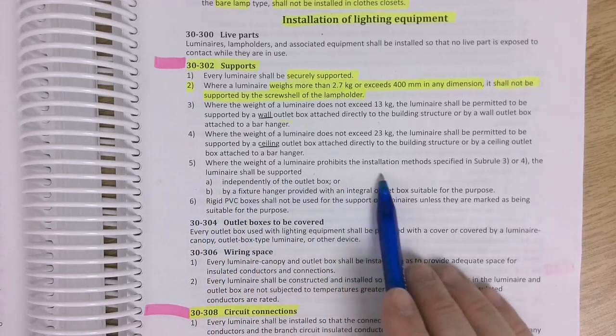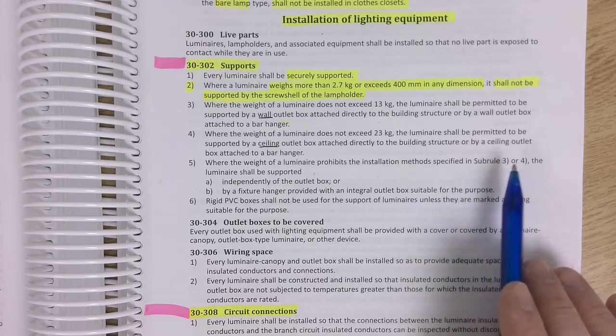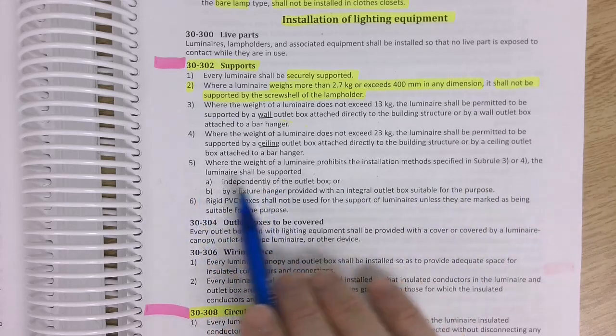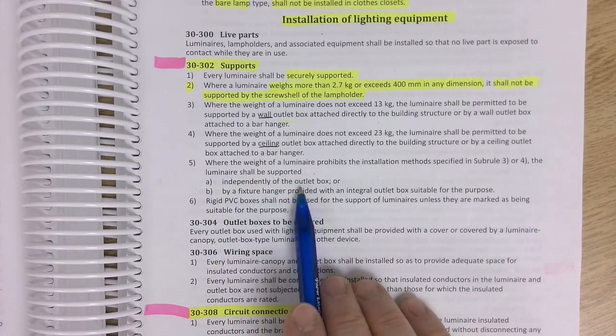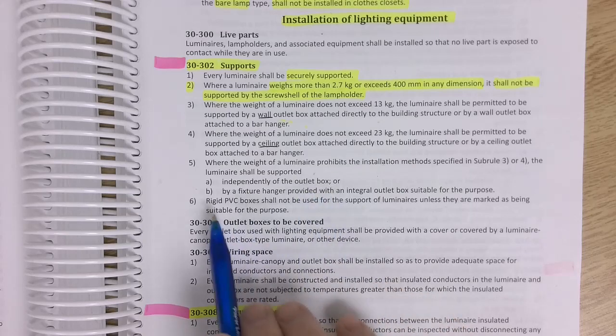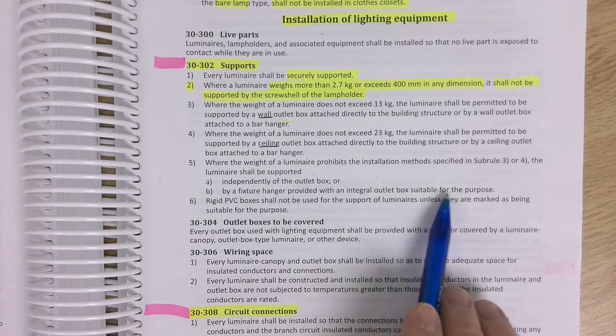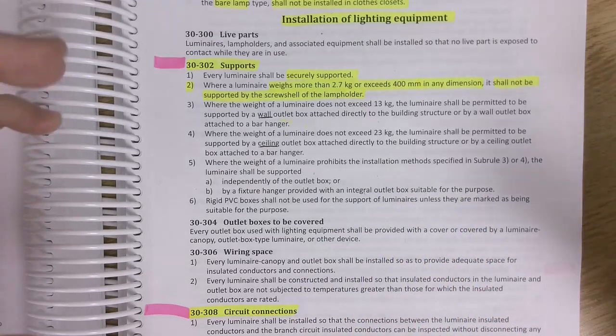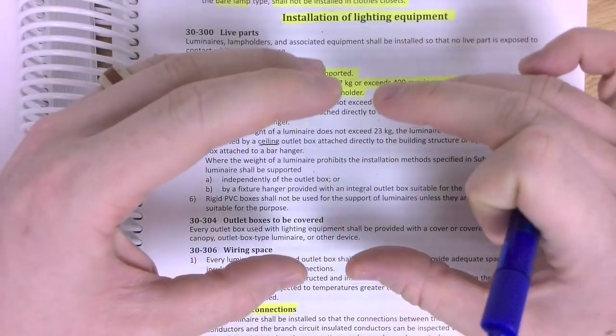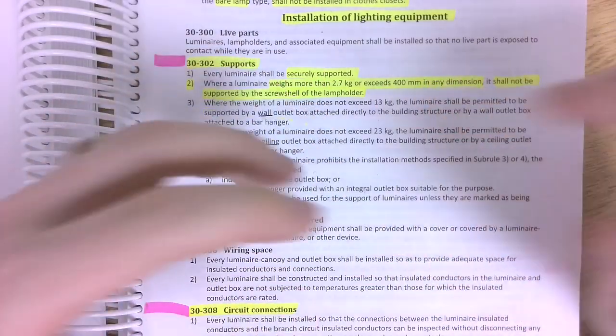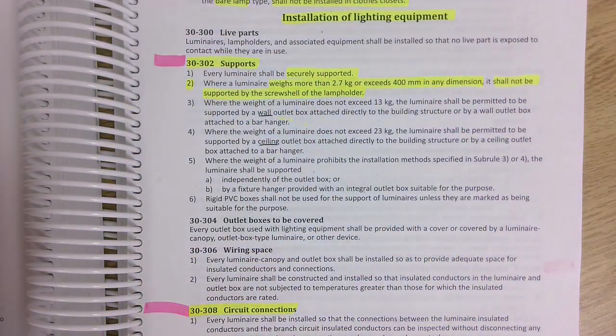Because where the weight of a luminaire prohibits the installation methods specified in 3 or 4, the luminaire shall be supported independently of the outlet box or by a fixture hanger provided with an integral outlet box suitable for the purpose. So either you get an all-in-one support outlet box, or you just support the light independently of the box.